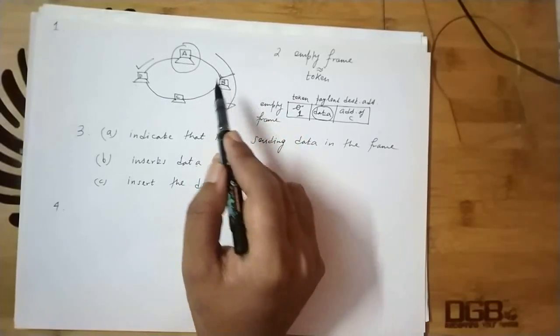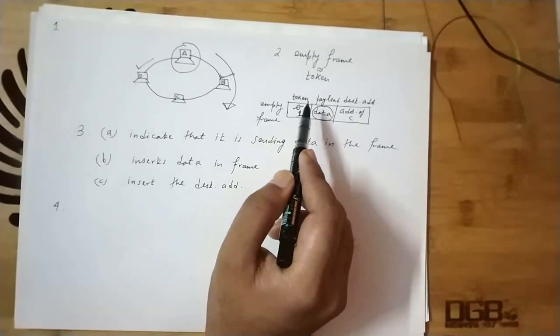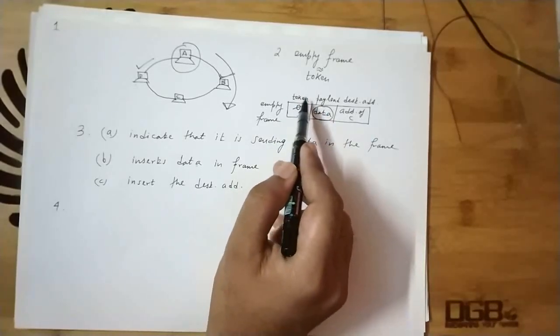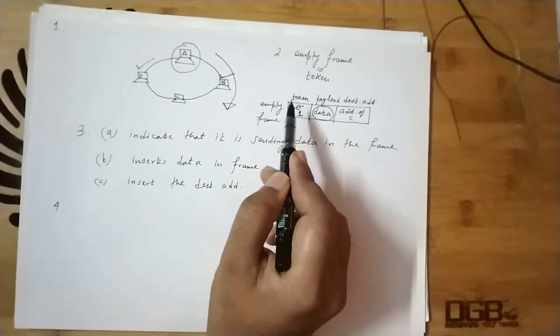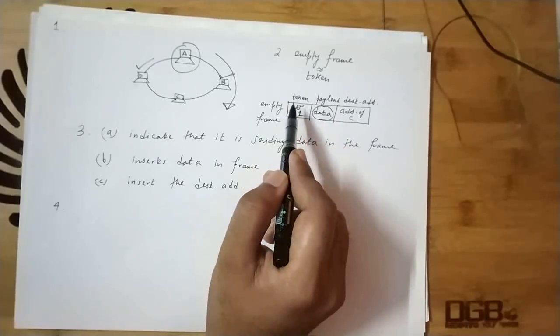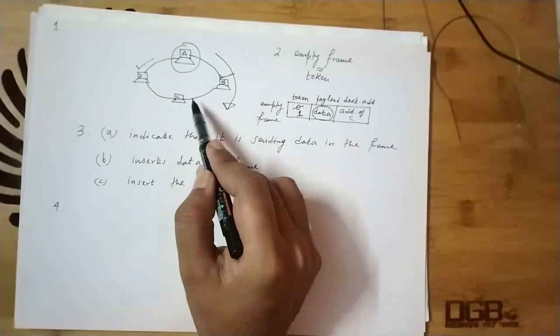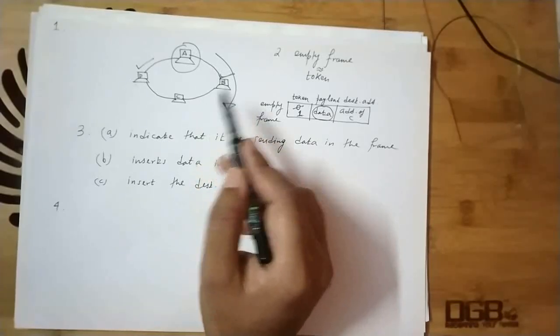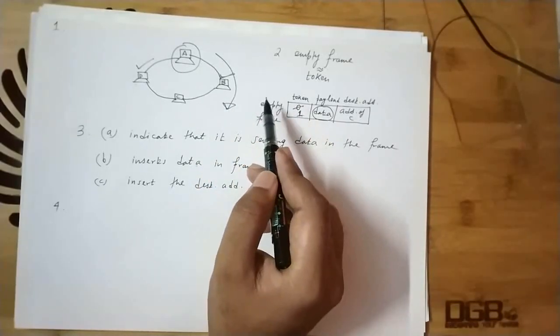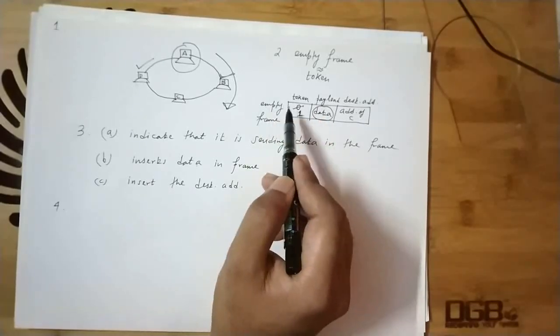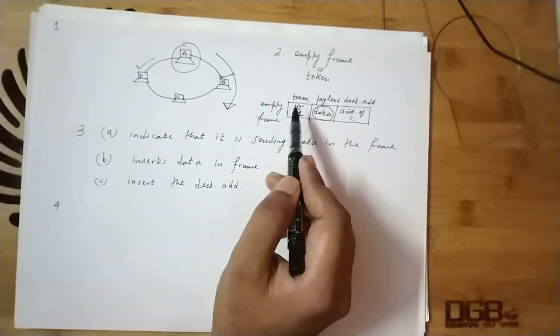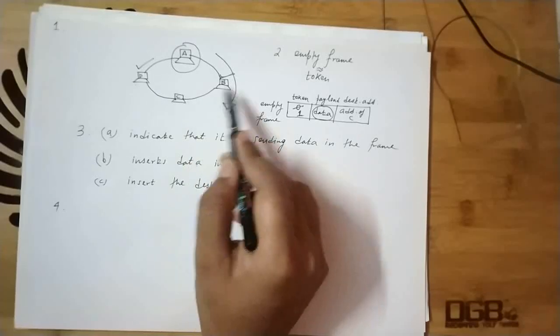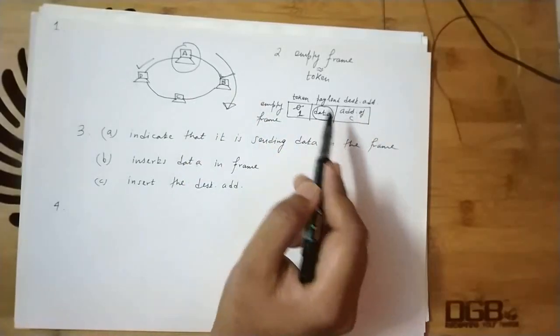But again, just like B, the first thing that C will do is check the token field. And once it finds that the token field has changed from its initial value, it will understand that it cannot get hold of the token now, and it cannot play the role of the sender now, because some other station in the network has taken up that role. Some other station in the network wants to transmit data. Next thing that it will do, just like B did, it will check the destination address.